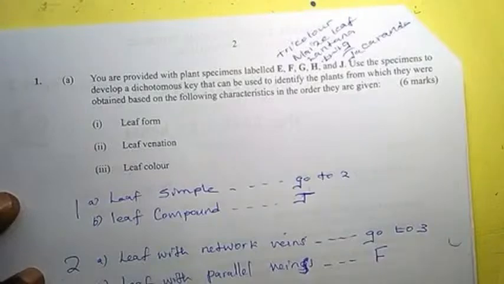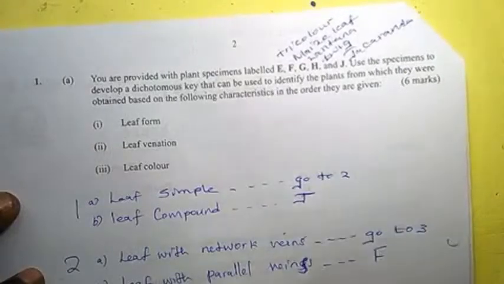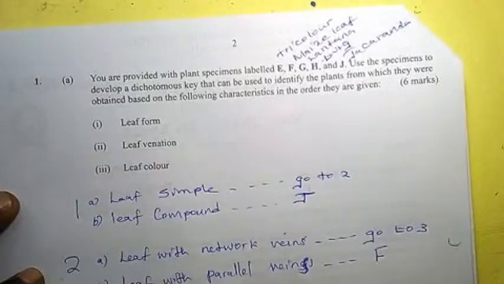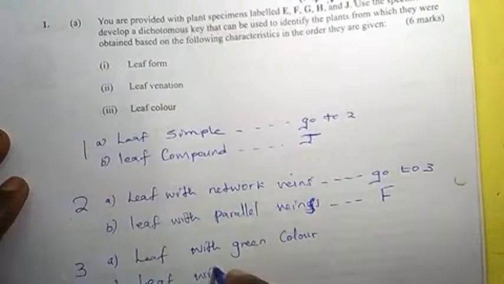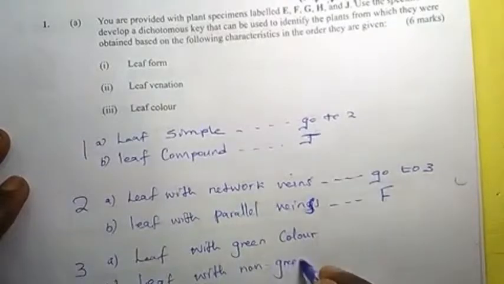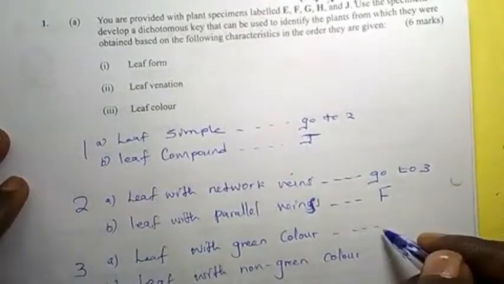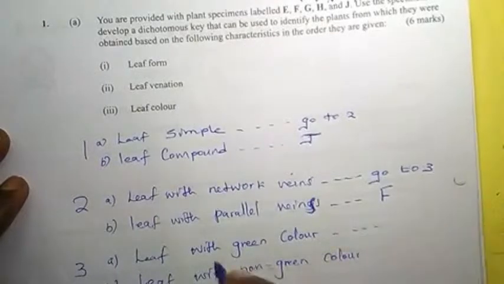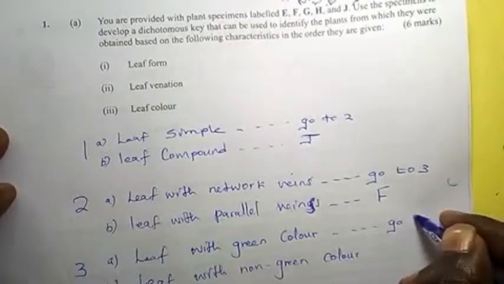was a leaf with green color, and B, leaf with non-green color. There were 2, so go to 4.